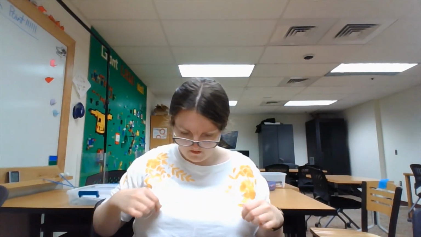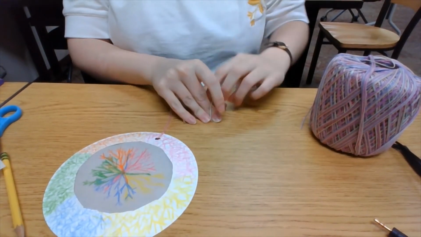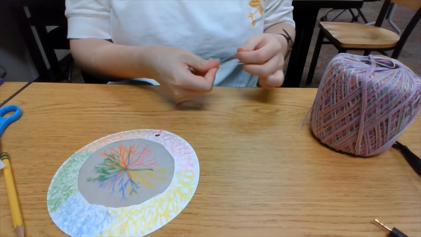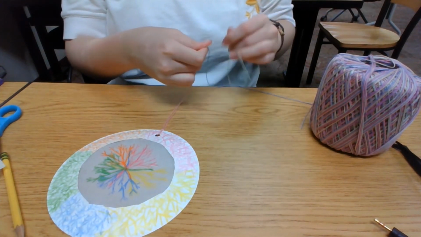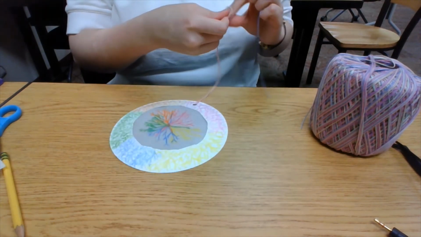I'm going to pull it a little tighter, then hold that down, and tie another knot. You might need someone to help you hold it down, or you can try and pinch it in one hand, and loop it around.